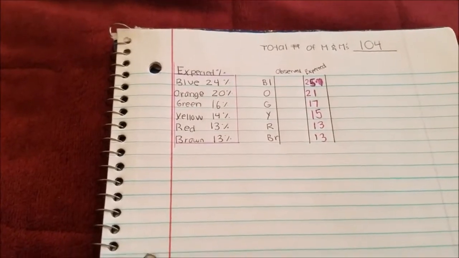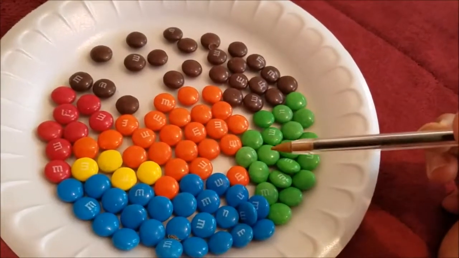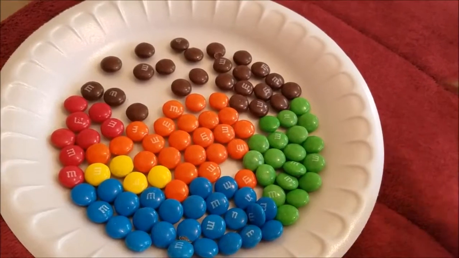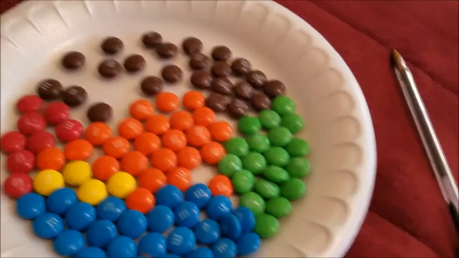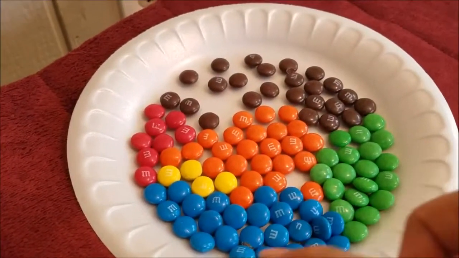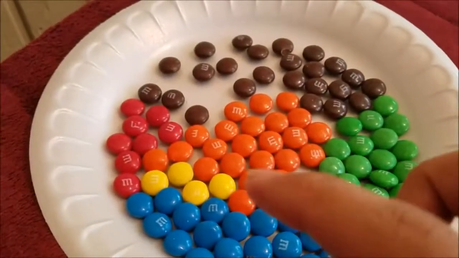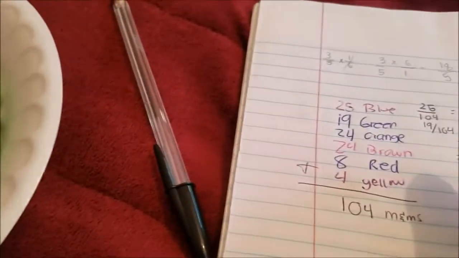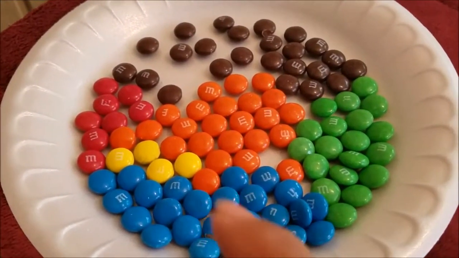The next step is to find your observed. To get your observed, all you have to do is count the M&M colors that you actually got. I've already counted all of them, and here they are. So we got 25 blue, which is right over here, 19 green, which are these, 24 orange, all of those. We got 24 brown, we got 8 red, and we only got 4 yellow.